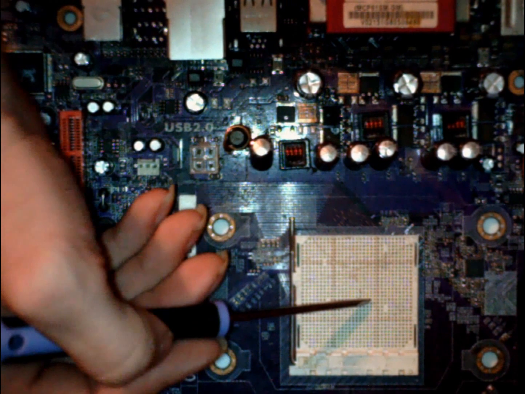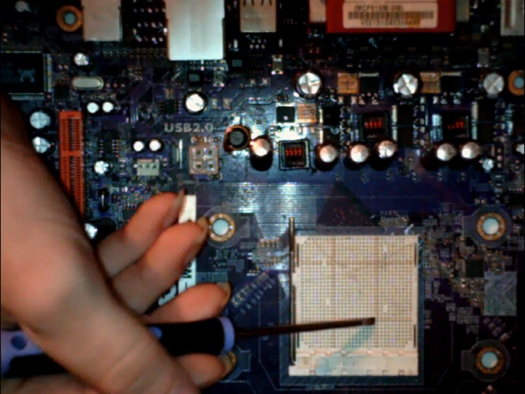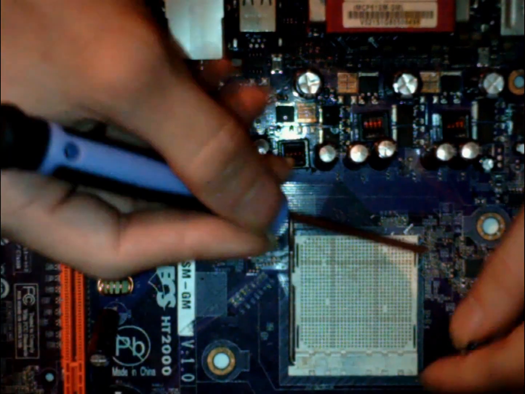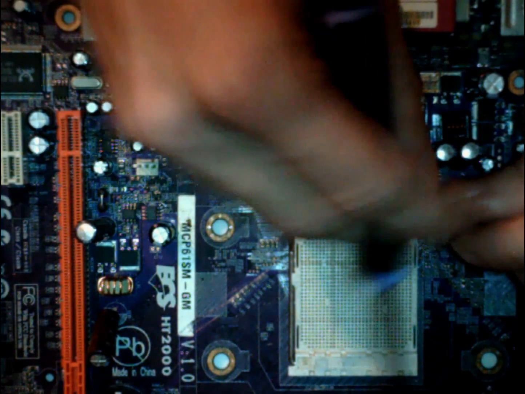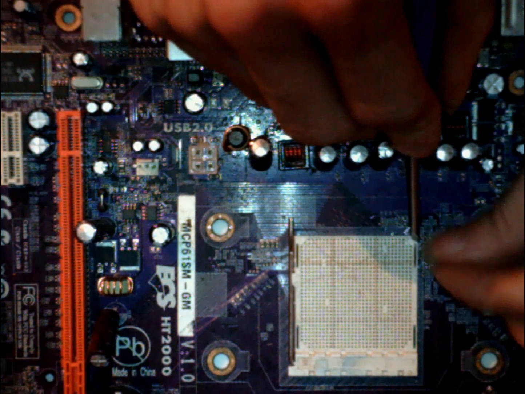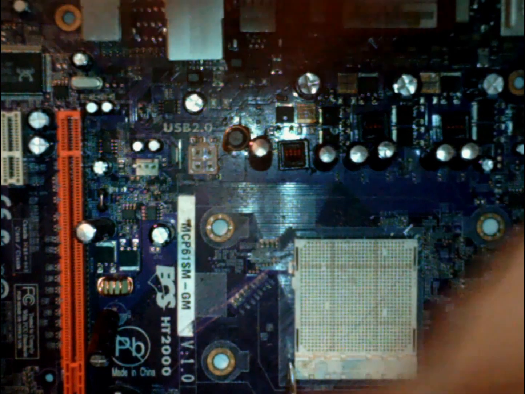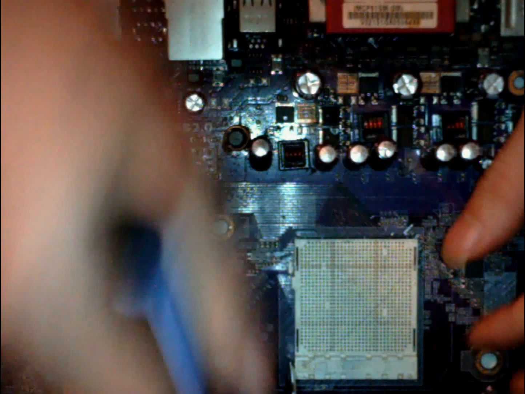This is the socket. You'd place your CPU right there, and that's essentially it. You'd line up the little arrow on the chip itself with the arrow on one of the corners. On this board, it's on this corner right here, and you just line it up to where the arrows are right on each other. Line it up with the corner, push it in, and then close.